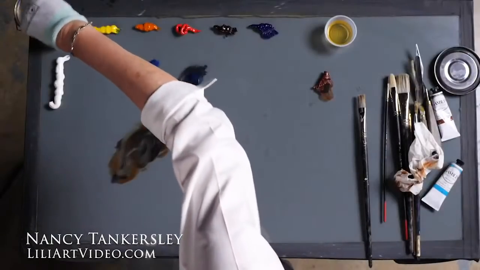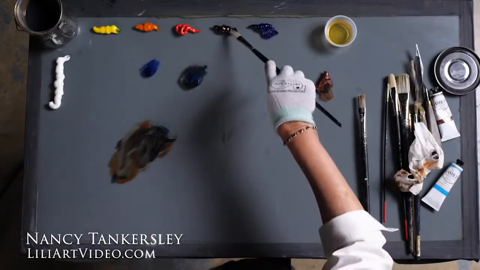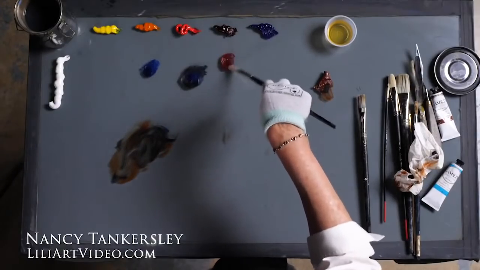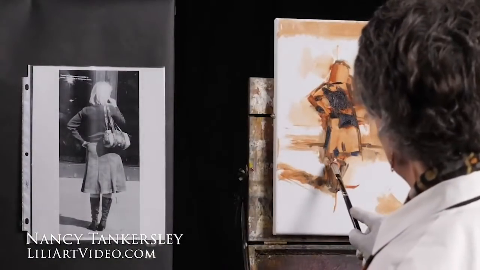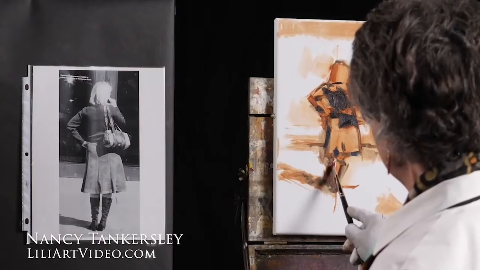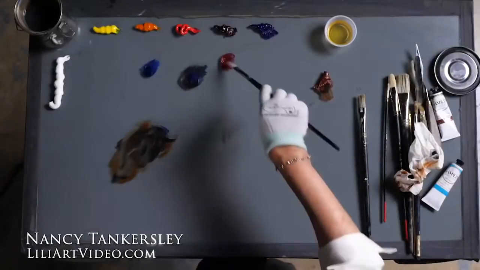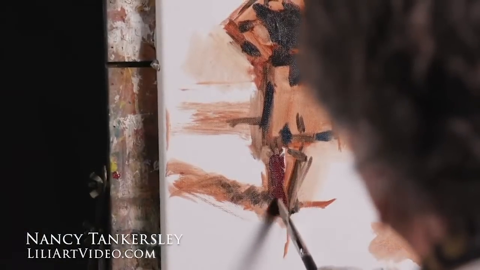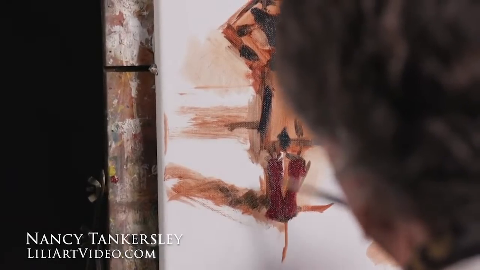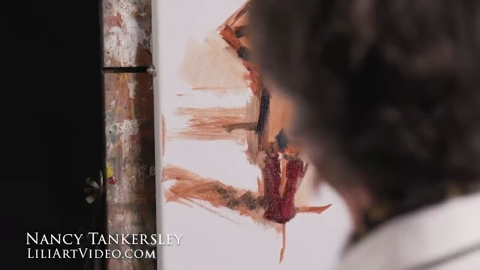I'm going to make her boots red. I think that'll be a nice addition to color rather than the brown that they are. So this one boot is almost totally in shadow. I'm just going to block it in, kind of a nice boot shape. Not getting too much into detail at this point.